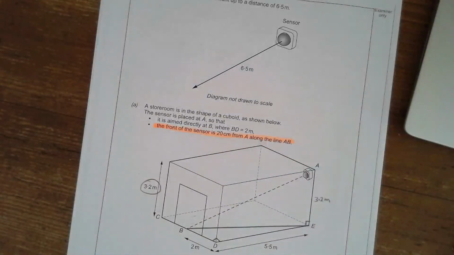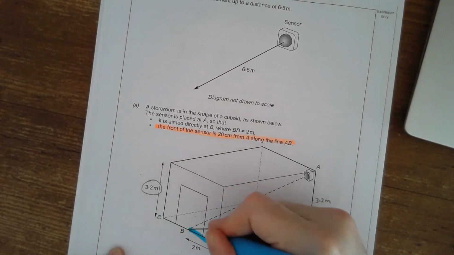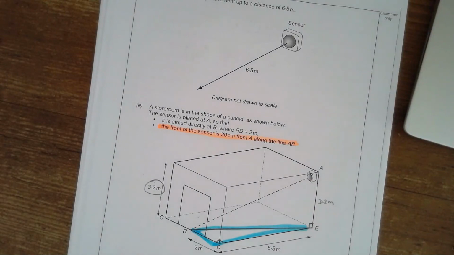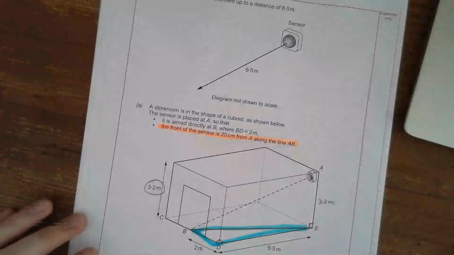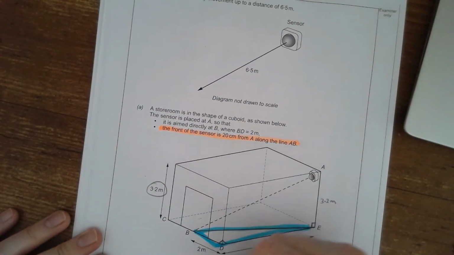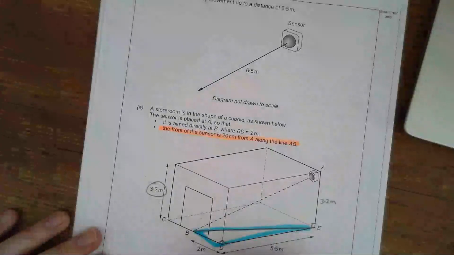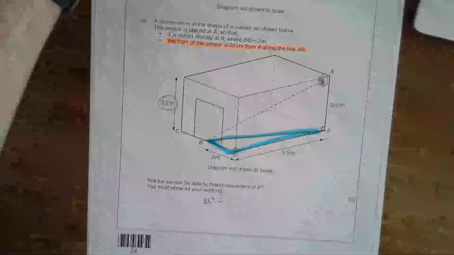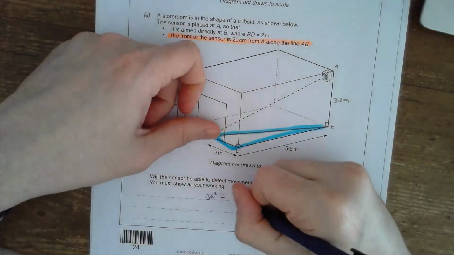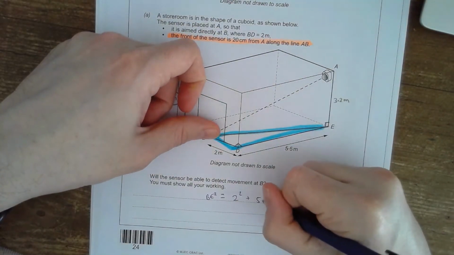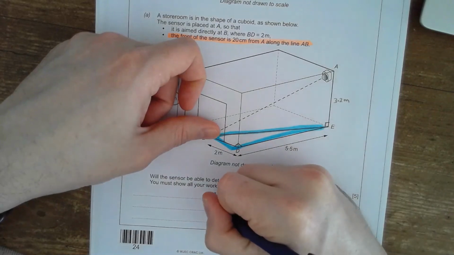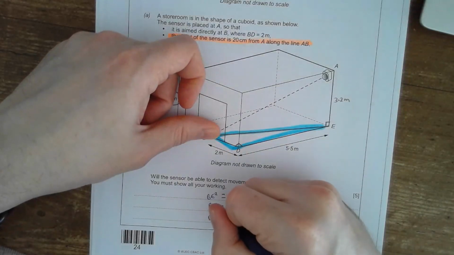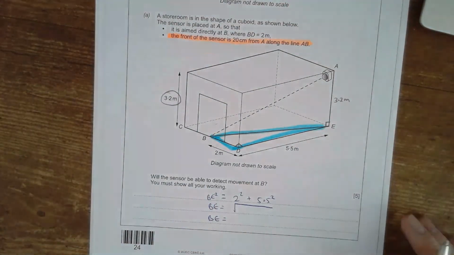Now, the good news is because I know this side and this side, I can work out this side here. It's just using Pythagoras, which we've already done once in this paper. The right angle points at the hypotenuse, so that's BE. So I'm going to say BE squared would equal 2 squared plus 5.5 squared. So BE would be the square root of those two added together, which I will now do on the calculator.